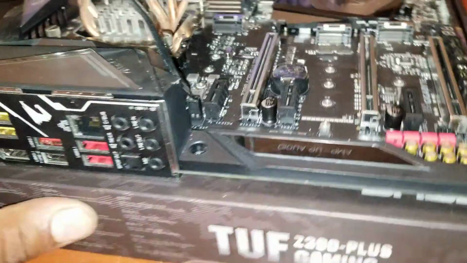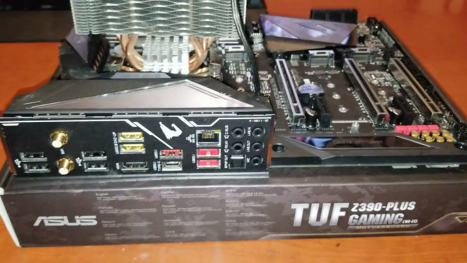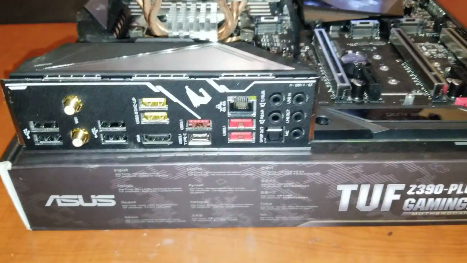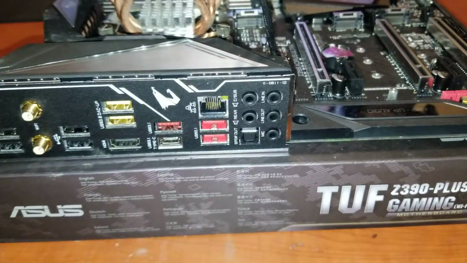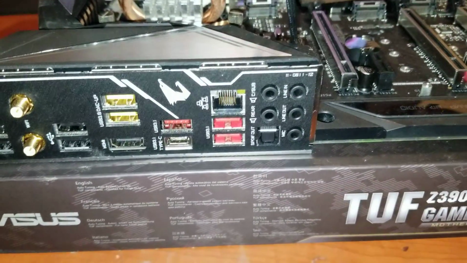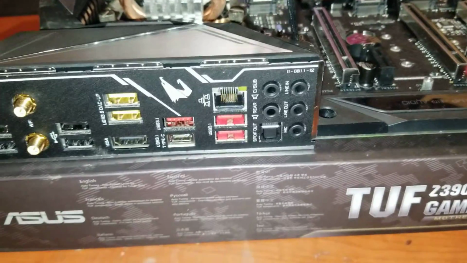After you do all those things, then the motherboard should come back up. It should post, and you can slowly start adding your RAM in. Once you get it to post, make sure you put your BIOS battery back in, and then you should be good to go.